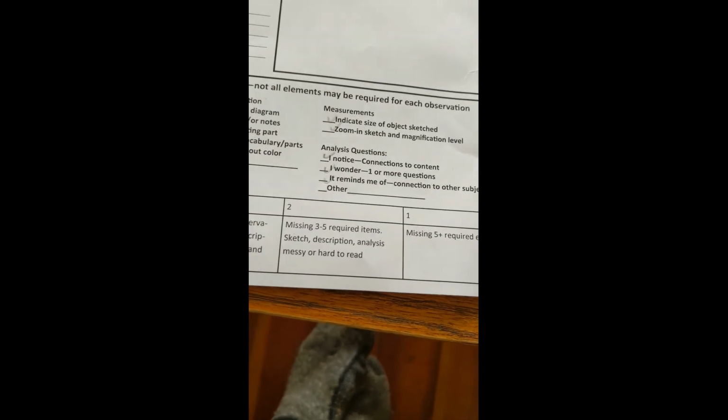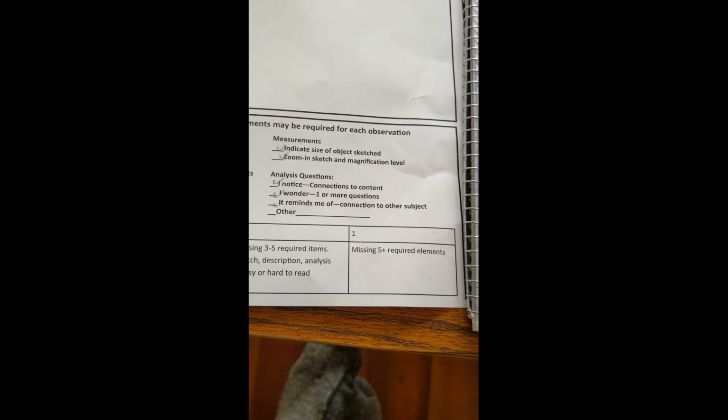For a 2 or a 1, you might just be missing a couple things. So for example, if you did a really good sketch and description, but maybe you were missing one of the analysis questions or didn't answer it very thoroughly, that's fine. You could still get a 2 and pass the assignment.